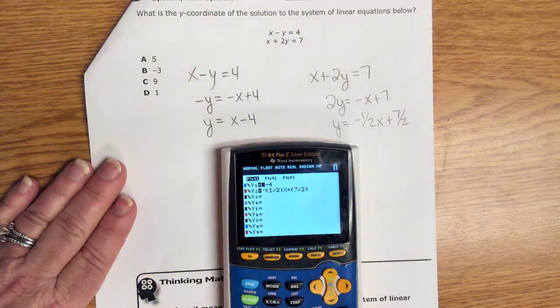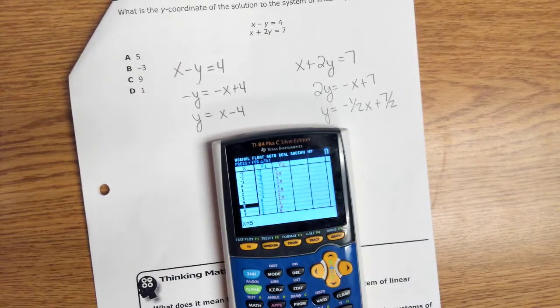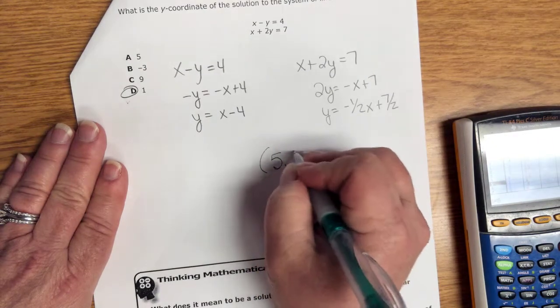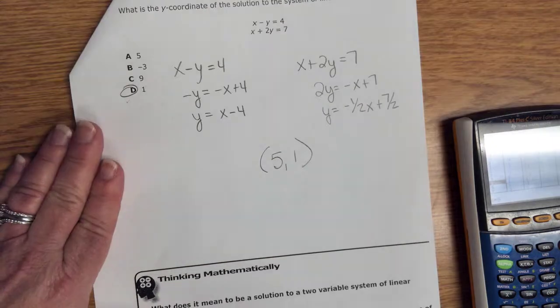And if you did all that wonderful math, you could hit second, table. All they're wanting to know is the y value. So the solution is when the y values are the same for x. Do you guys understand that? Okay, so where is that? When x is 5, but they ask for the y coordinate. So what is the y coordinate? 1. So your answer should be D. The solution set for this is 5, 1. Okay?